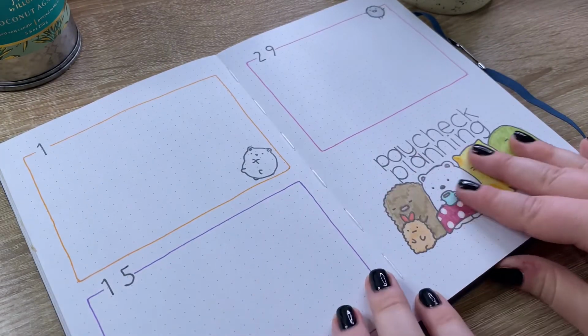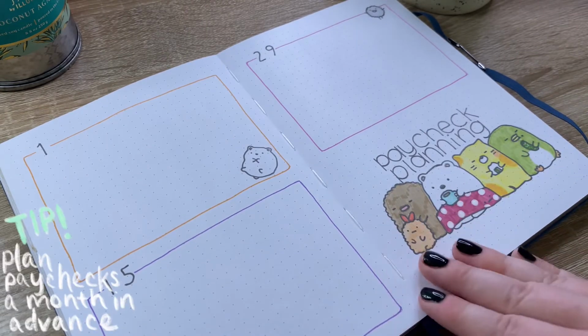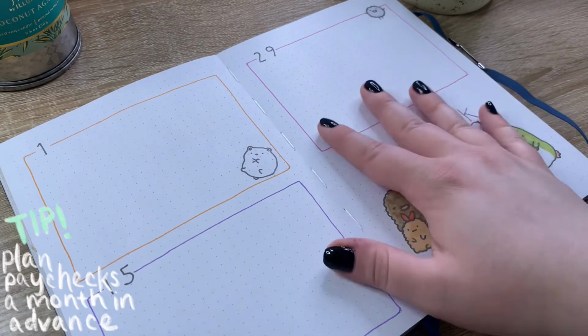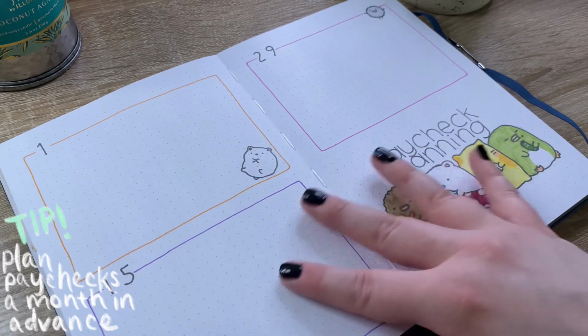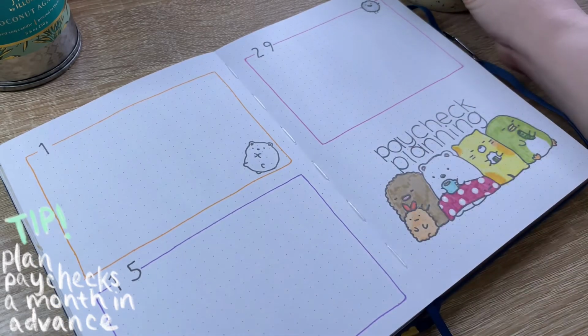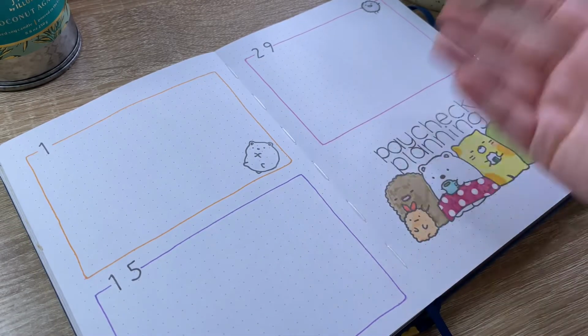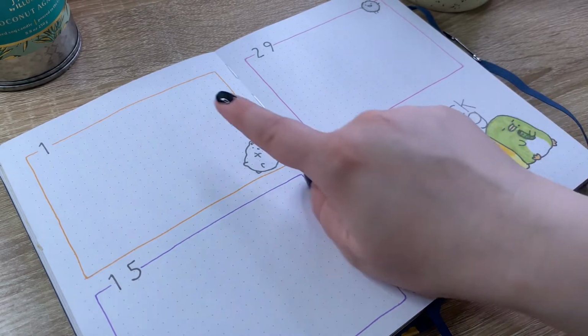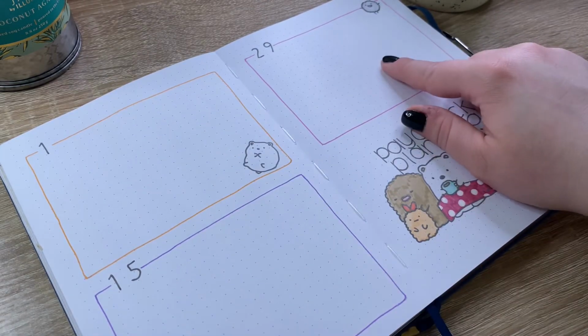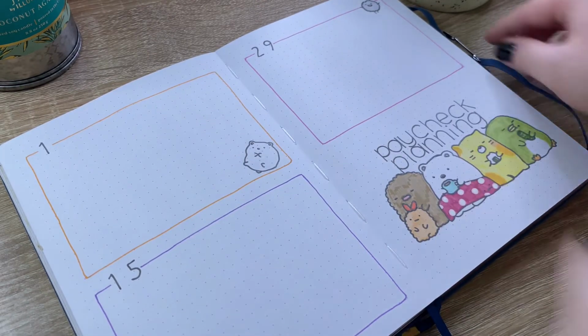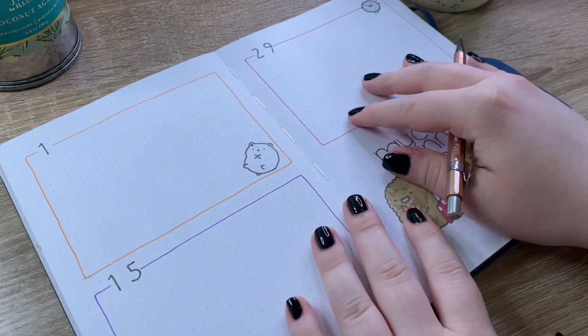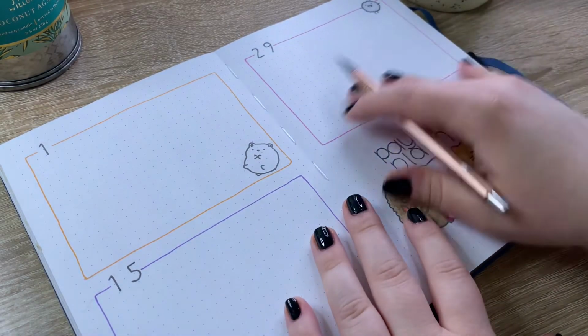Onto this next page, you'll see that I have my paycheck planning pages. And this is where I will take each paycheck that I'm going to get in a month. And for this particular month, I do have 3. We get paid every 2 weeks on a Thursday. So the 1st, the 15th, and the 29th are all paycheck days for me. So let me grab my pencil here, and I'm going to show you how I sort of split all this up.